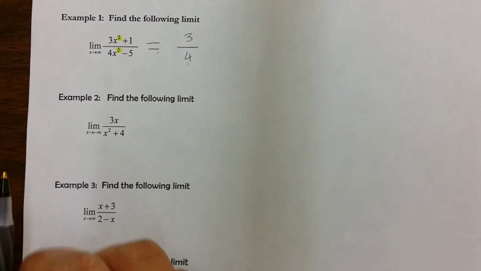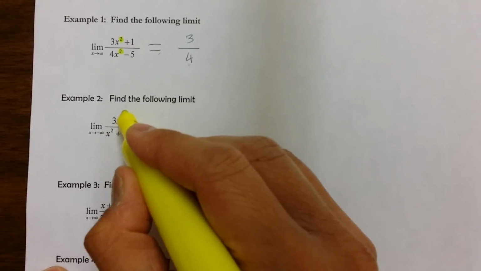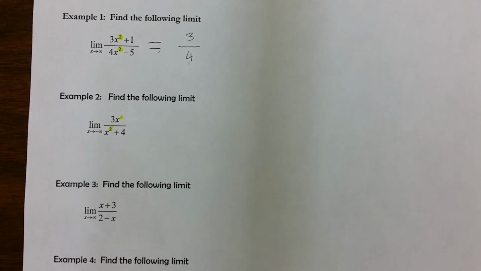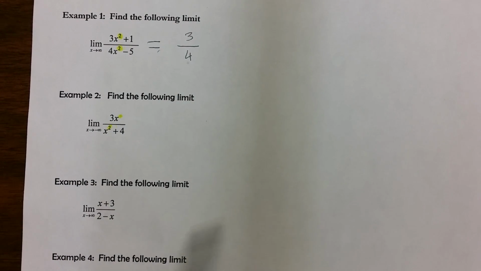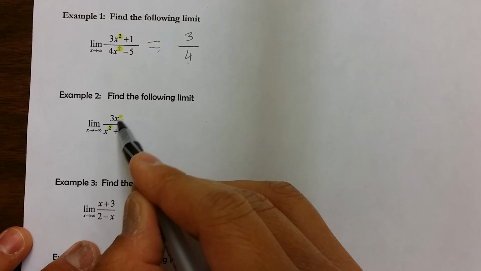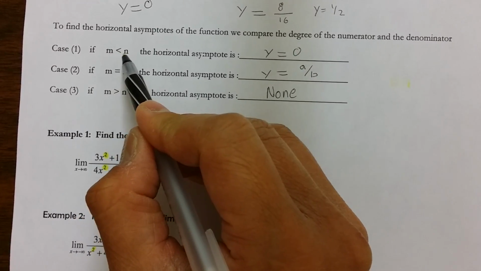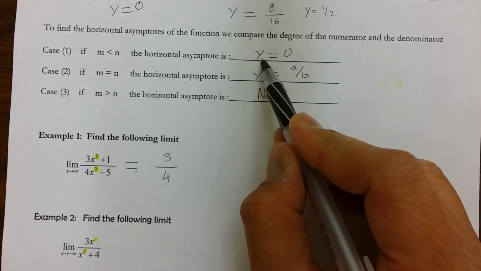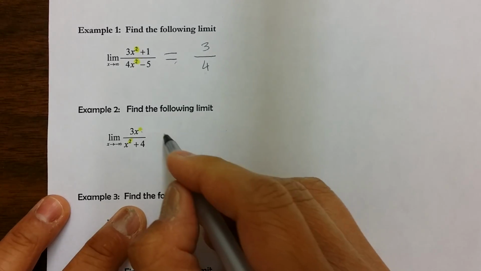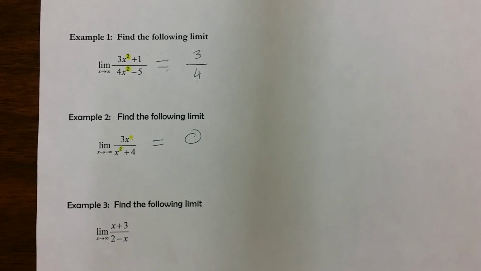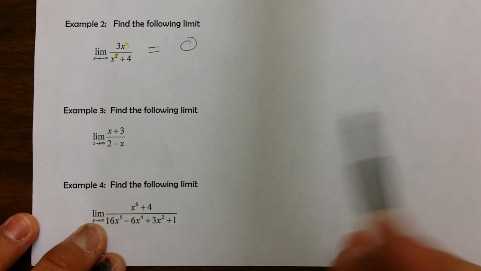We're going to compare the power. If you look carefully at the power, another rational function, limit as x approaches negative infinity. Because the top power is smaller than the bottom power, 1 is less than 2, so it falls into case 1. What does case 1 tell us? The horizontal asymptote is y equals 0. The answer is just 0. So if it falls in case 1, it's always going to equal 0. Go on to example number 3.